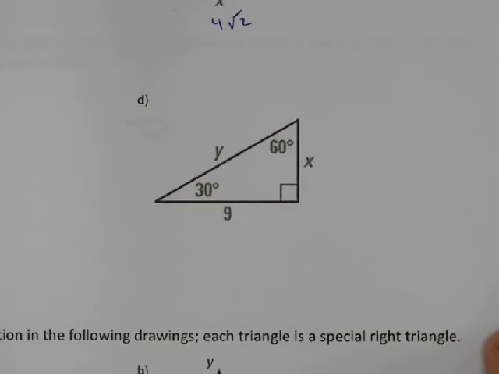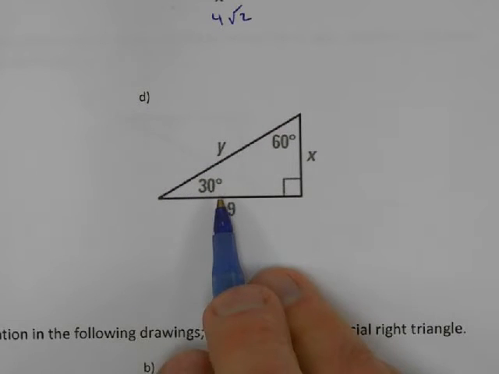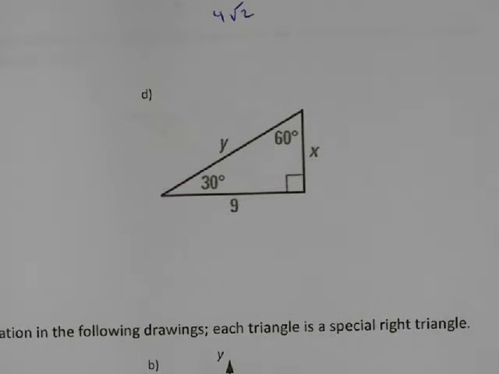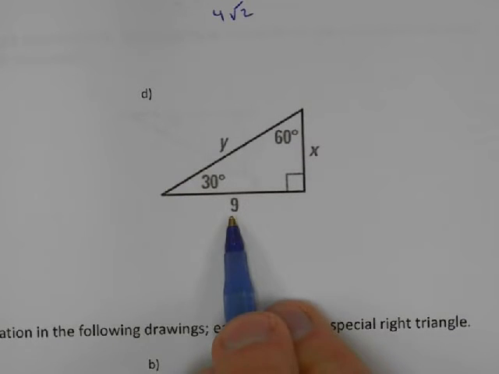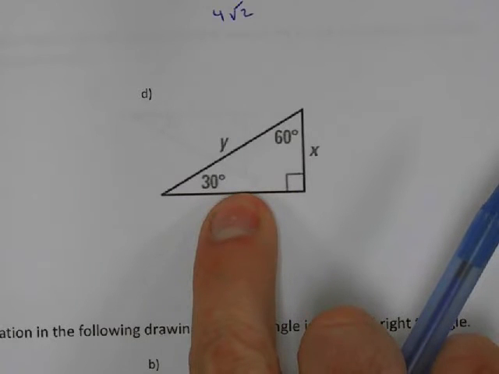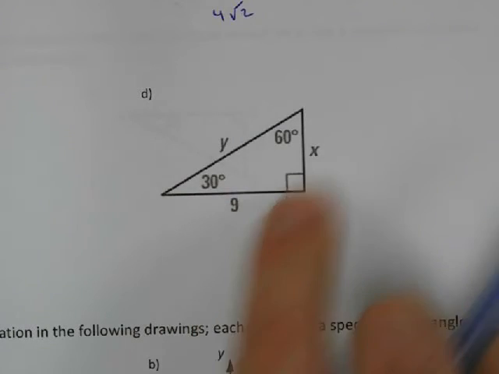All right, in part D, last one of these here, another 30, 60, 90 right triangle. Okay, great, we know what kind of triangle it is. Now, which side do we have? Well, across from the 60 is my long leg. Don't even worry about the number. I don't care about that number yet. I have the long leg. I want the short leg.